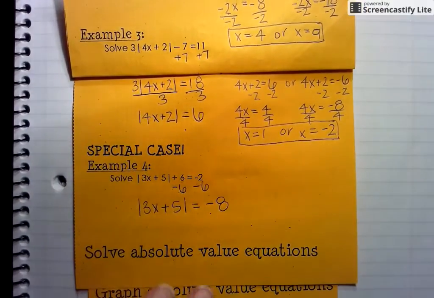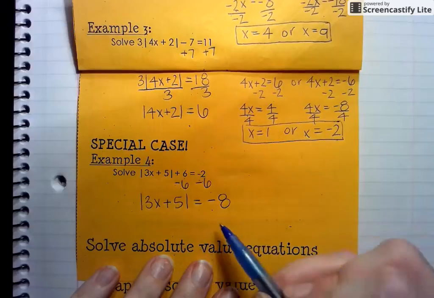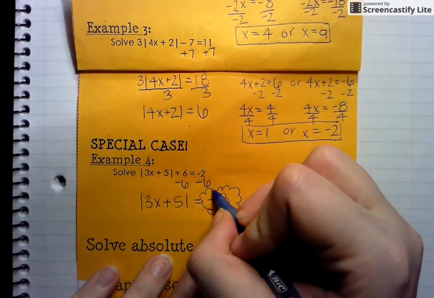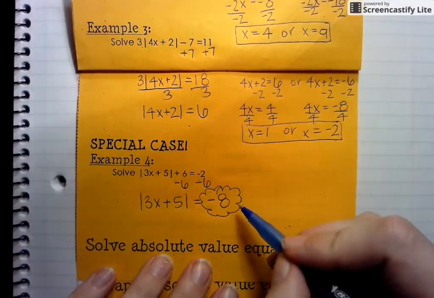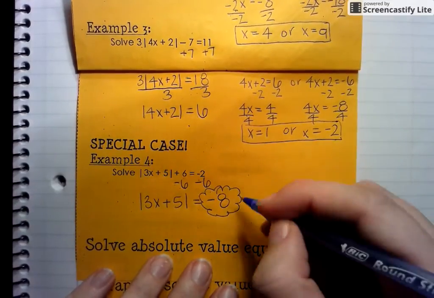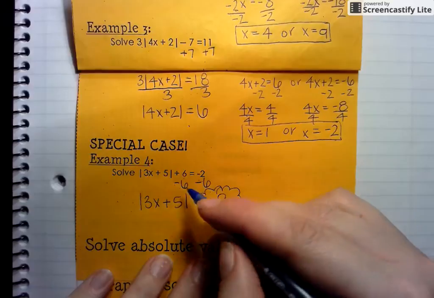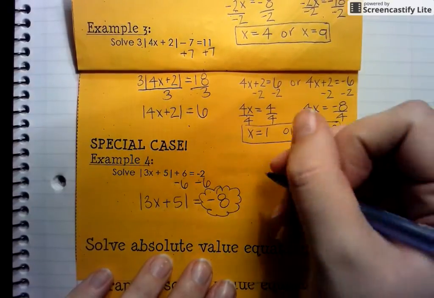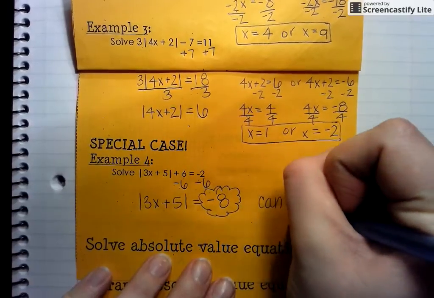Now, because this is a special case, notice that this is a negative value, so I'm going to circle it. When you have your absolute value by itself, this number on the right side can't ever be negative.